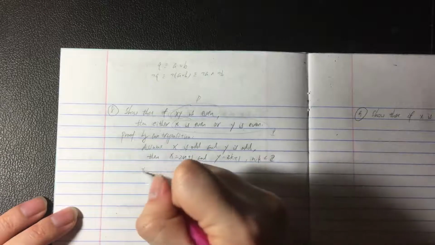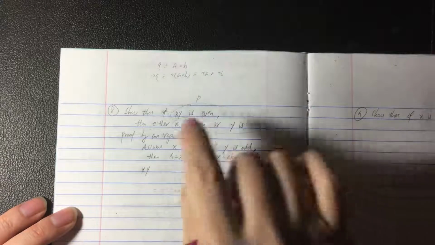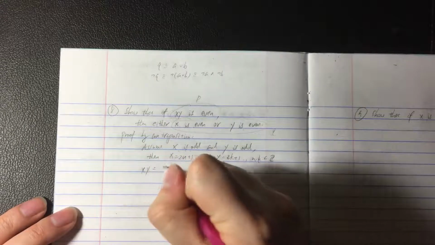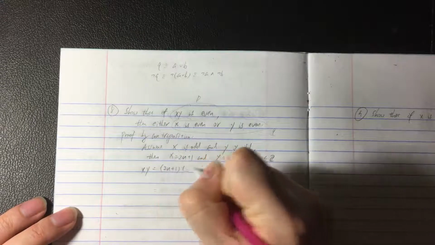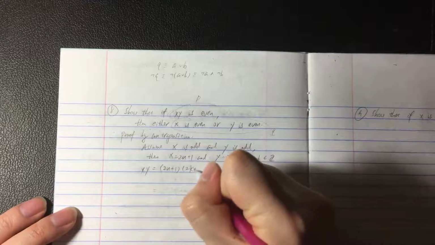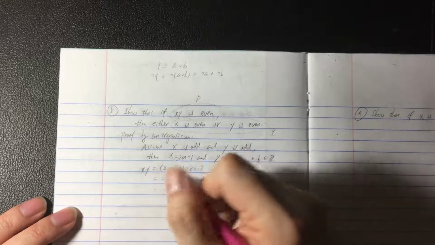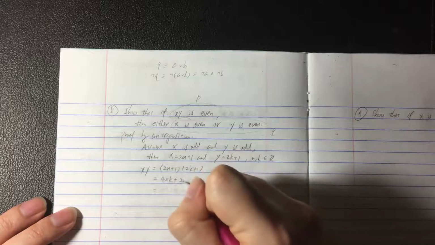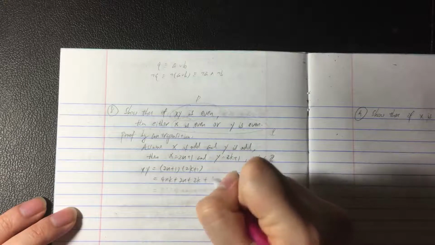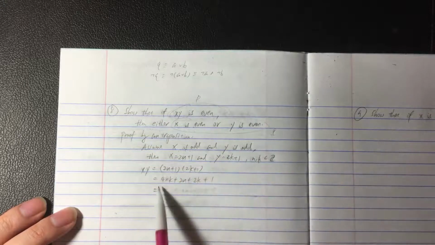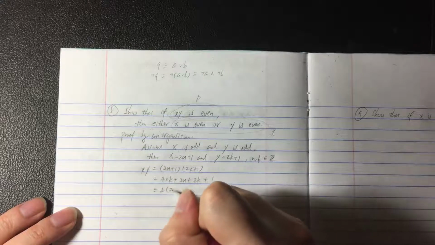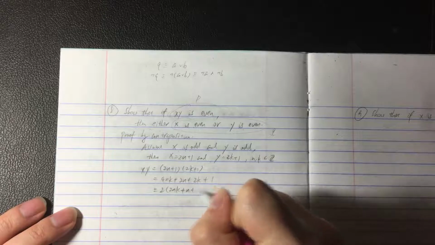Then we try to show that x times y is odd. x times y is 2m plus 1 times 2k plus 1. If we multiply this out, we get 4mk plus 2m plus 2k plus 1. Now, for the first three terms, if I factor 2 out, I get 2 times 2mk plus m plus k.